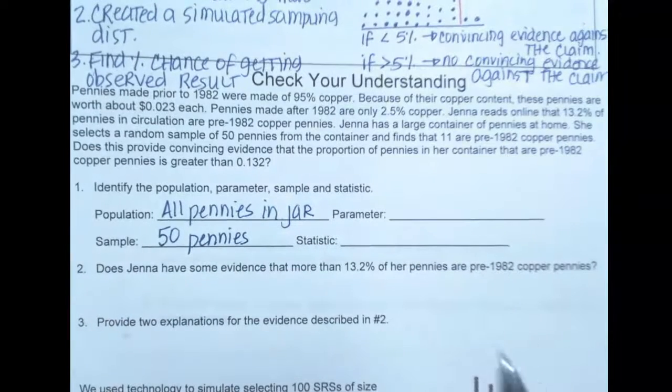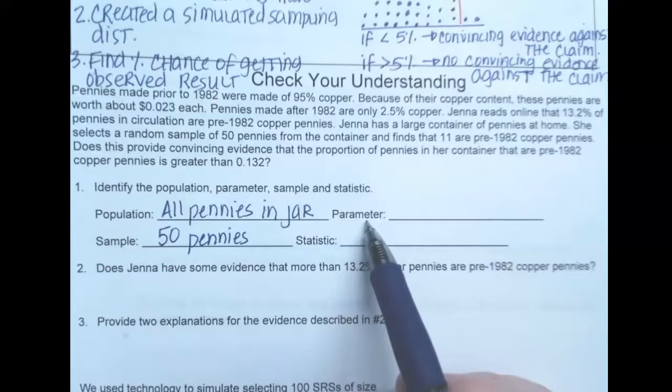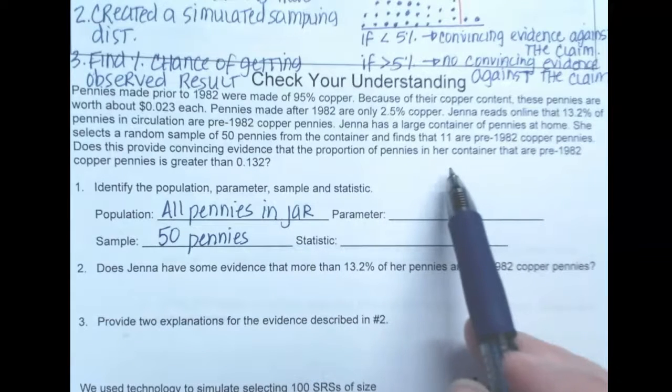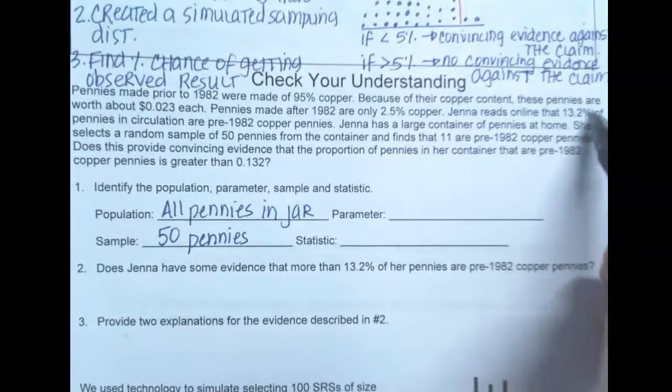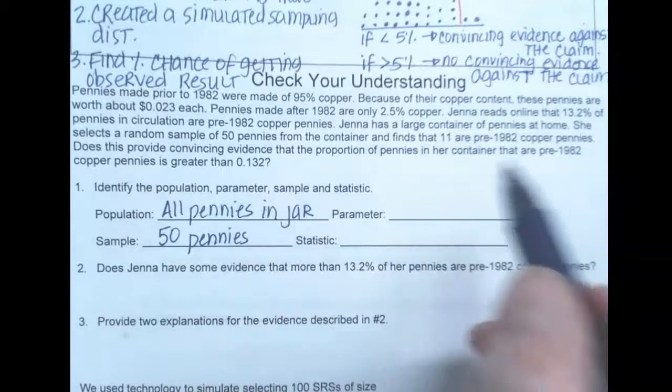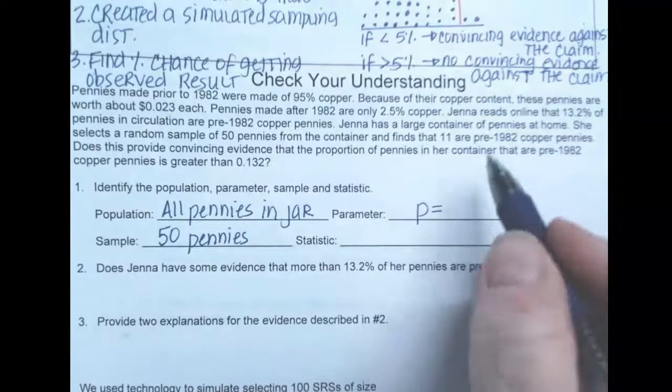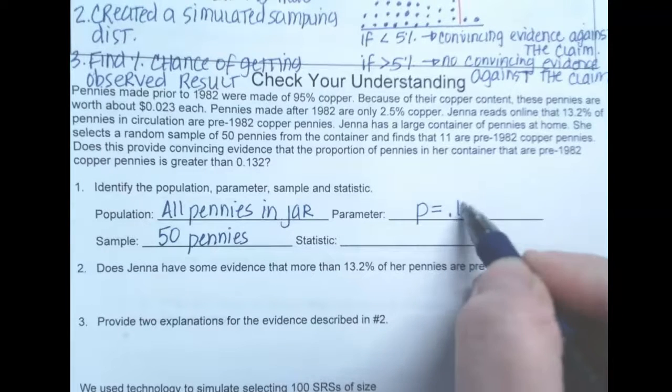So now I want you to remember, a parameter is a number that describes a population. So when we look through here, the number that describes the population of pre-1982 pennies is 0.132. So your parameter, and this is a proportion, so I'm going to use p, is 0.132.